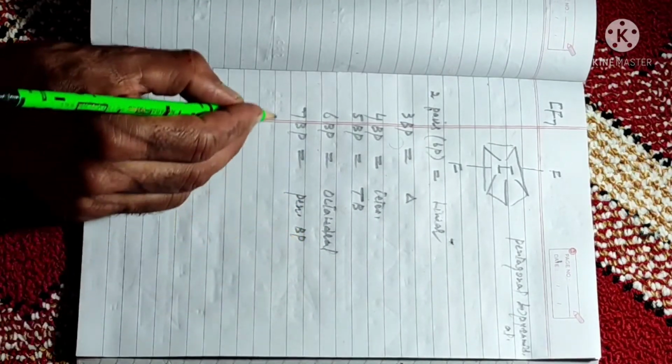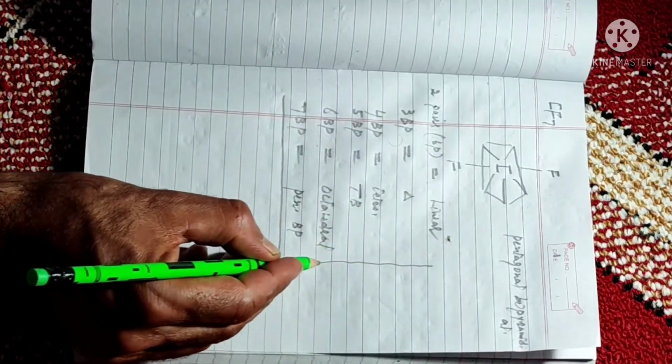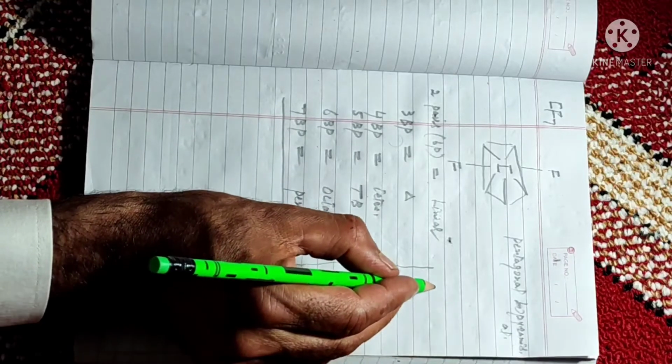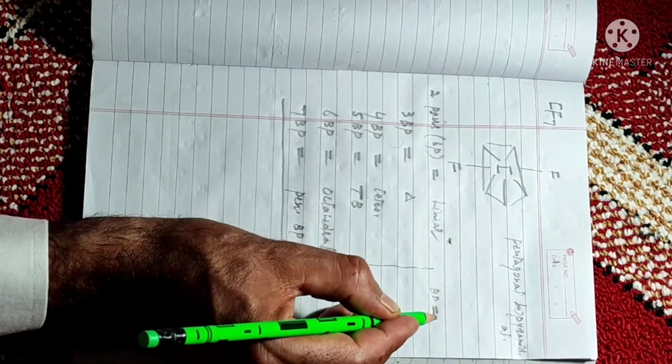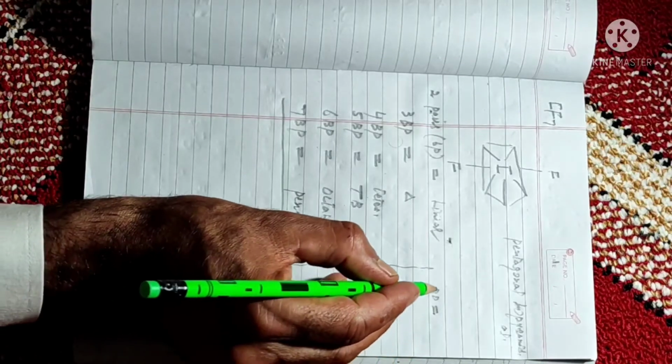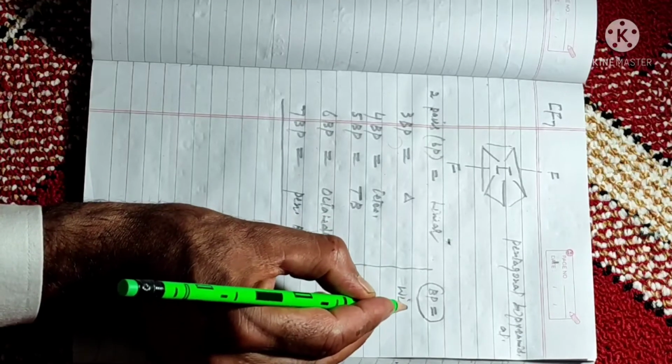So these shapes we call regular shapes. Simply, I mean to say, if there are only bond pairs around the central atom within any molecule, then that molecule will have a regular shape.